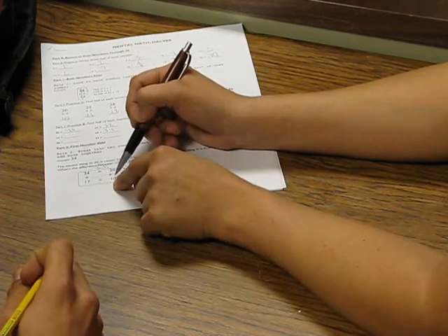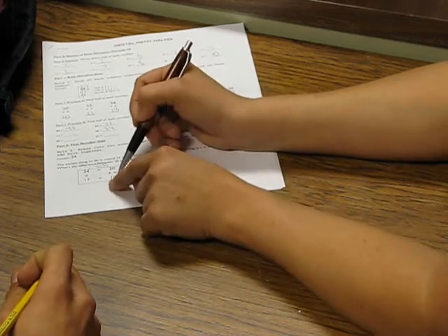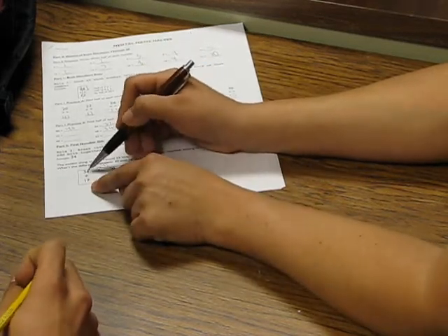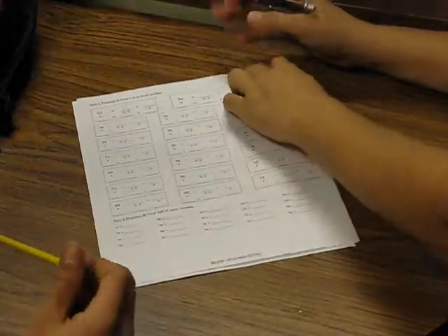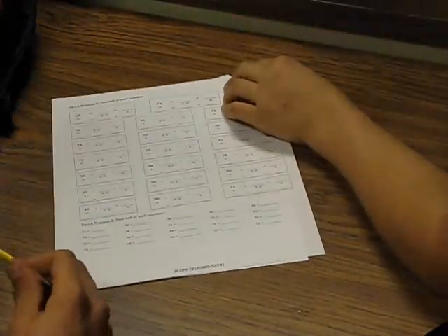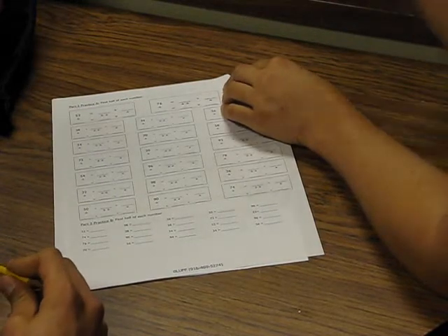Half of 20 is 10. Half of 14 is 7. 10 plus 7 is 17. So half of 34 is 17. All right, kind of makes sense. That seems a little bit more difficult though. It is. It's one extra step, but at some point your brain's going to start doing this in your head.